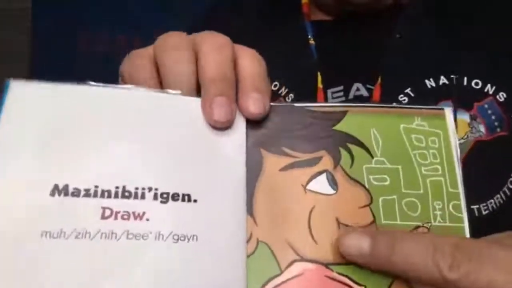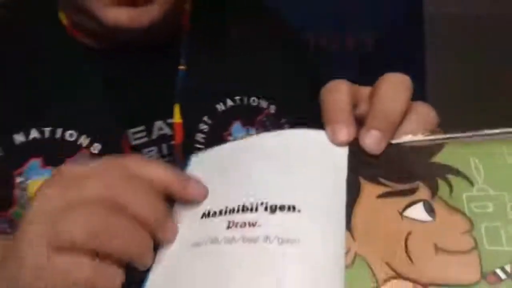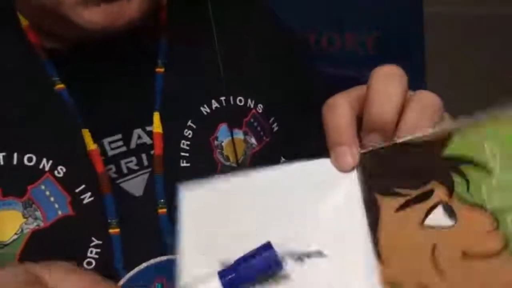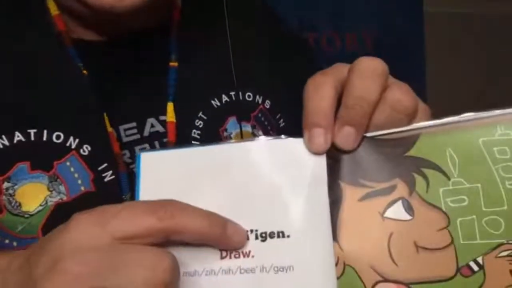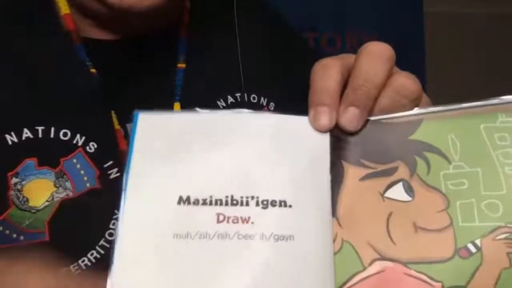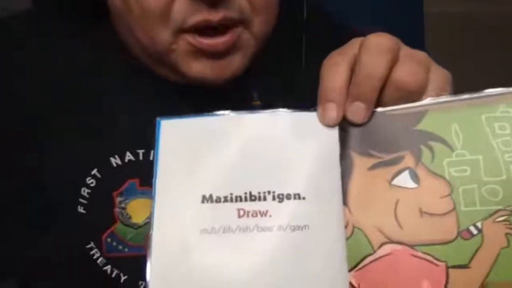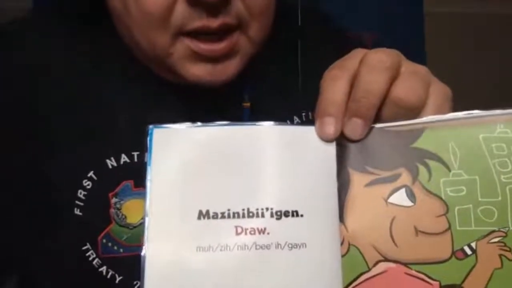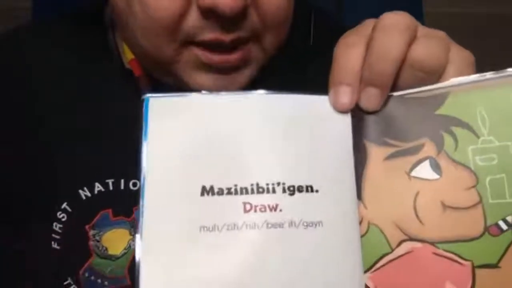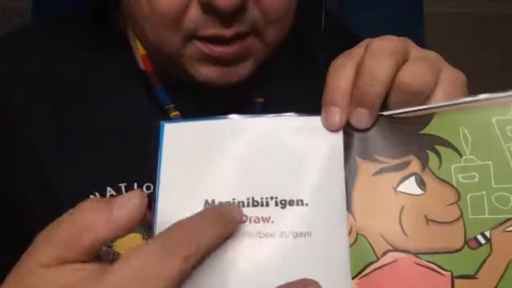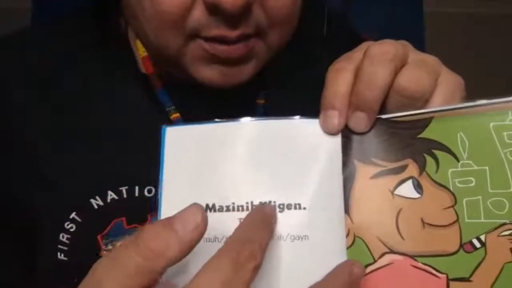See this thing right here? A glottal stop. That's what they call the glottal stop. It looks like an apostrophe. It's not an apostrophe. It's a glottal stop. And what it does is it separates three vowels. You notice how there's three I's in a row there?